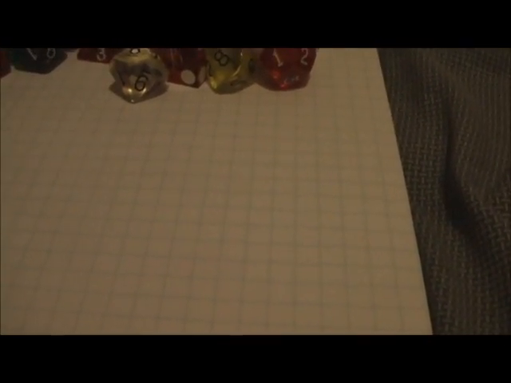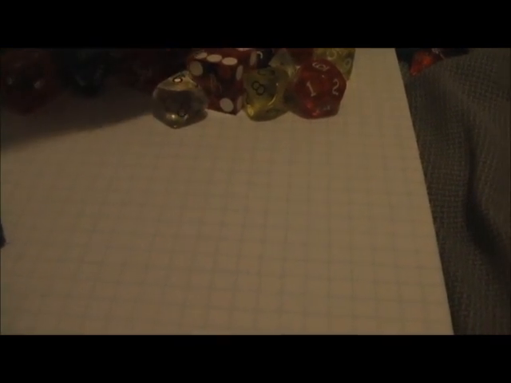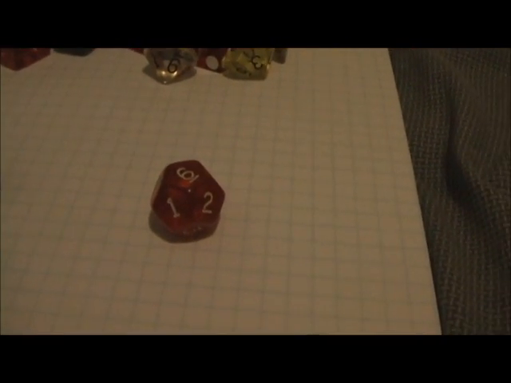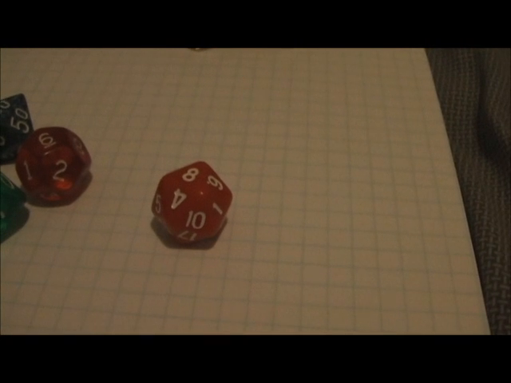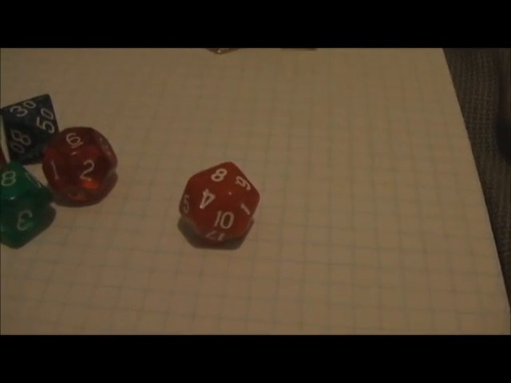Pretty simple. Next we have the 12-sided die, which honestly doesn't see a lot of use, but we still love it. And then we have the 20-sided die. This is the one you'll see most often in any kind of role-playing game.